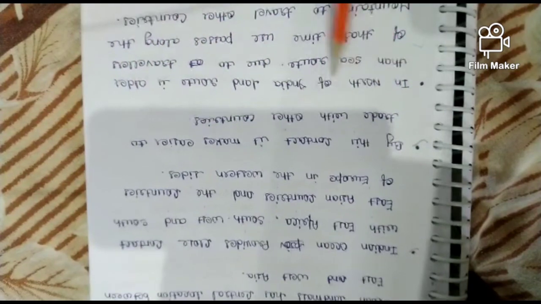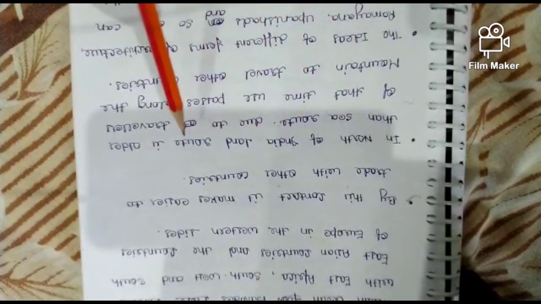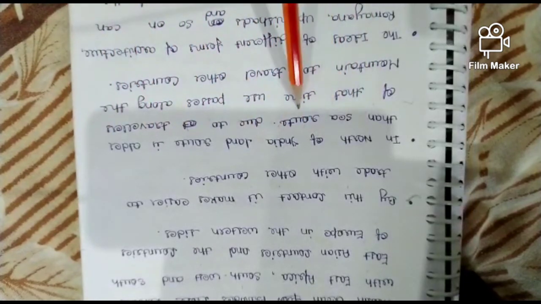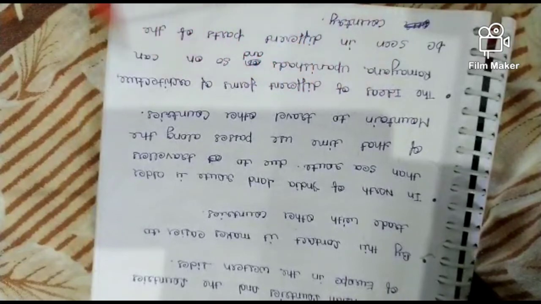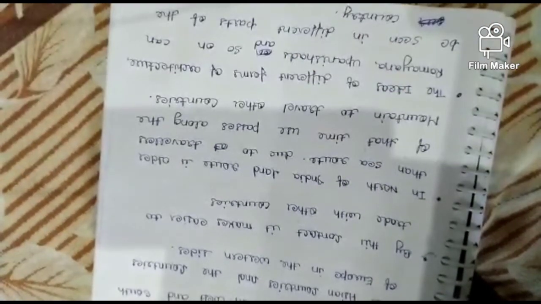In the north of India, the land route is older than the sea route, as travelers of that time used passes along the mountains to travel to other countries. During the ruler period, the sea route was not developed, or they didn't have the idea of a sea route. The sea route idea came when the Portuguese and British came to India.